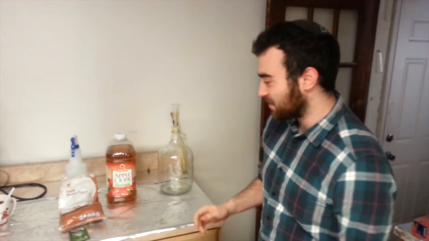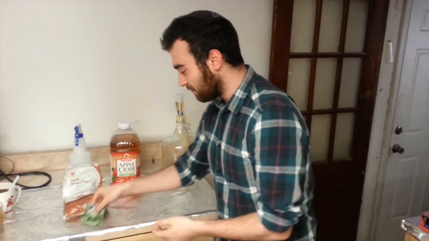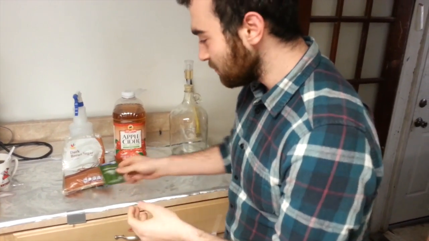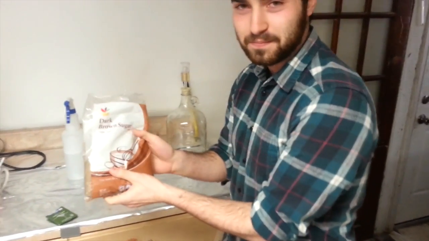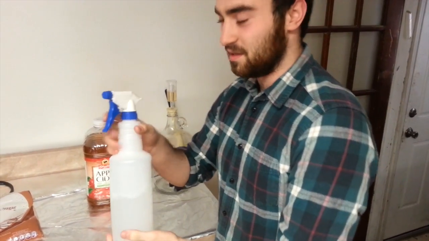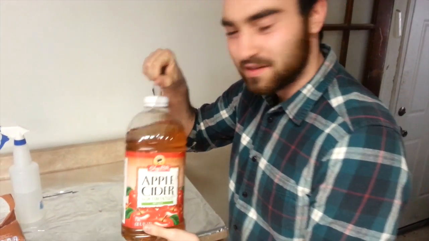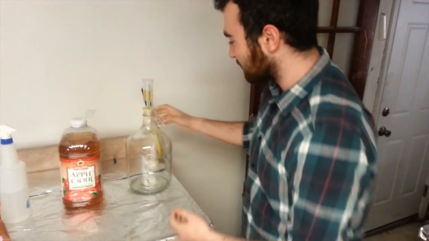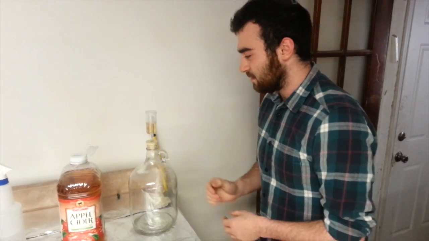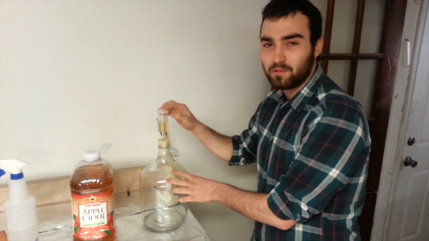The first part of making cider is you have to gather your ingredients and equipment. So today we have yeast, and this is just a plain white wine yeast. Then we have some brown sugar, and then we have our sanitizing spray to limit bacterial growth. Then we have some apple juice, and our last piece of equipment is our primary fermenter and the airlock system. The airlock system is filled with sanitizing spray and some whiskey.